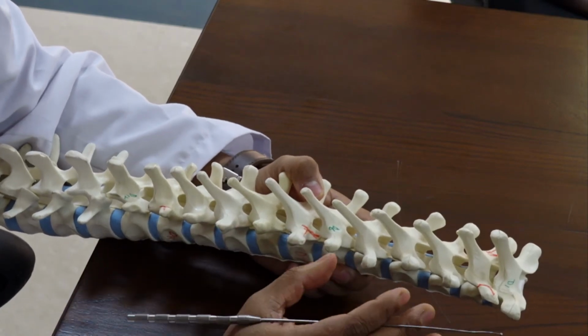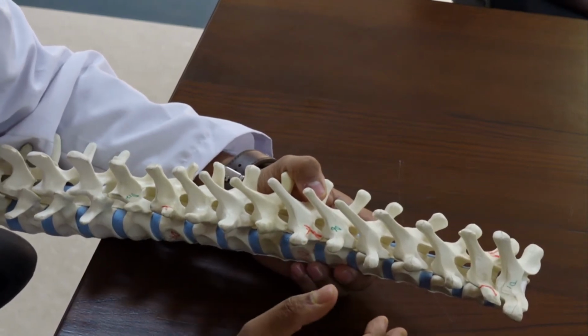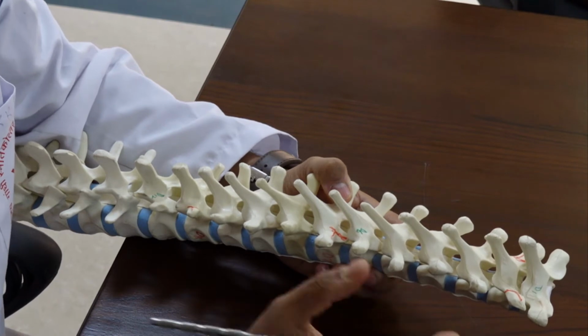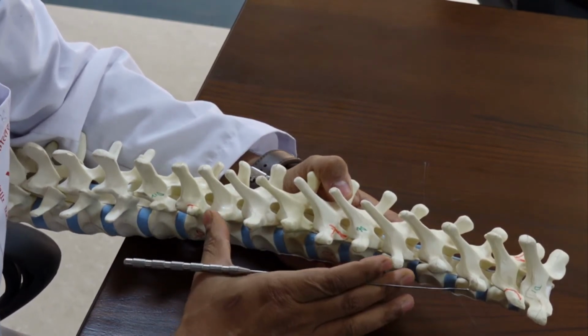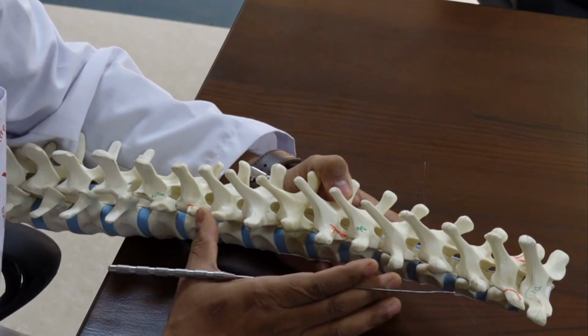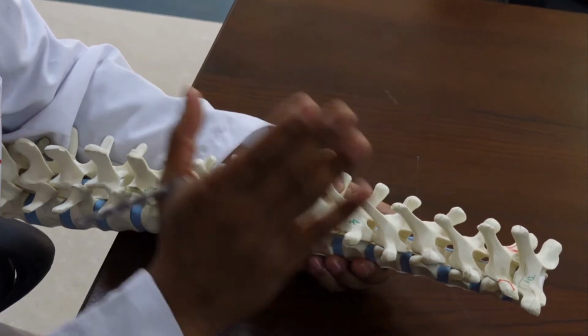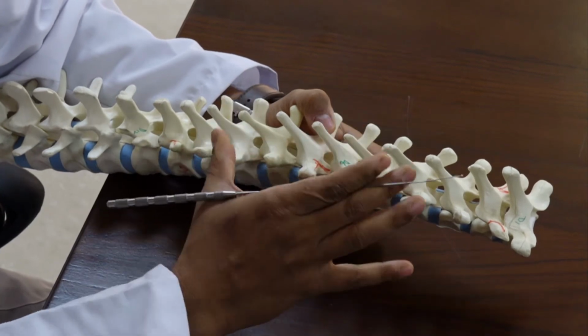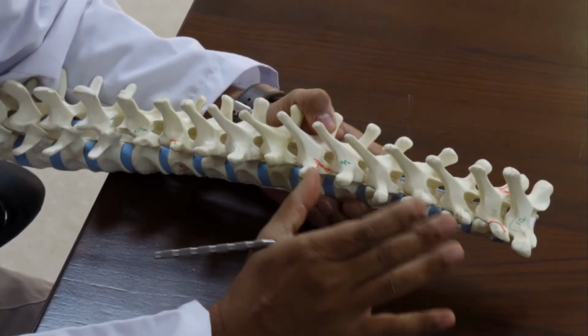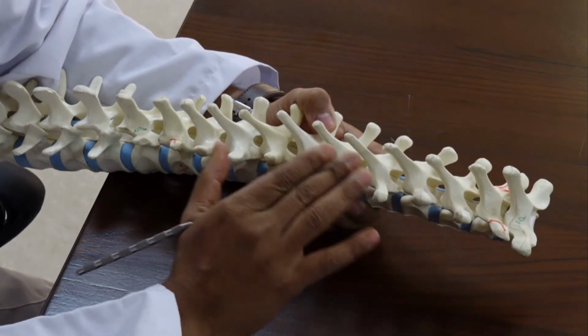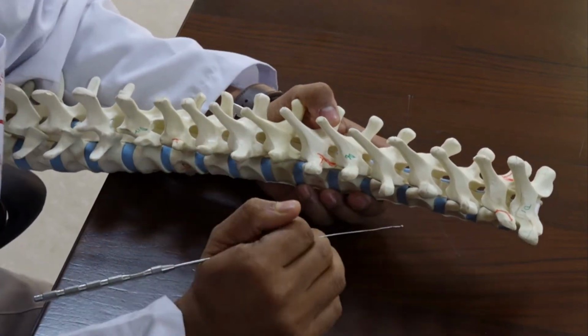On the other hand, in the upper dorsal spine, that is from T1 to T3 or sometimes T4, it is next thickest. And it is thinnest at the level of mid dorsal spine from T5 or T4 right up to T9. So the pedicle diameter is thinnest in the mid dorsal segment, it is thickest in the lower dorsal segment, and it is probably intermediate in the upper segment. So this information is important for you to know.